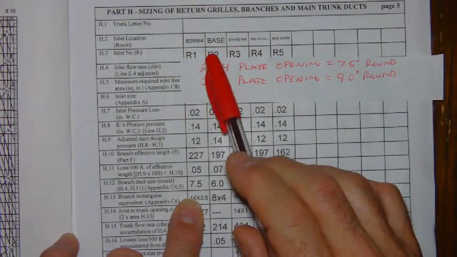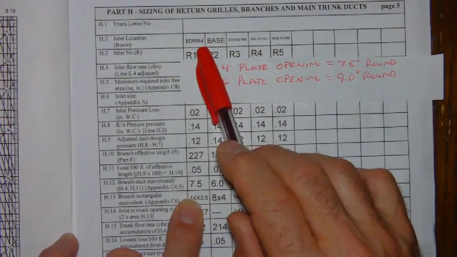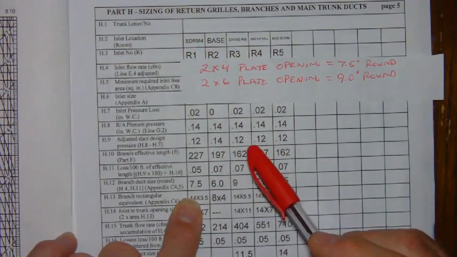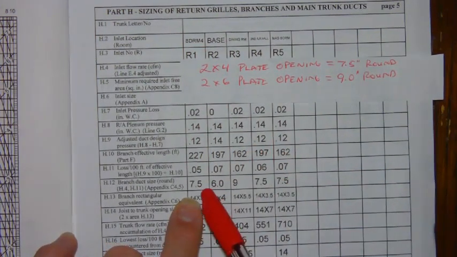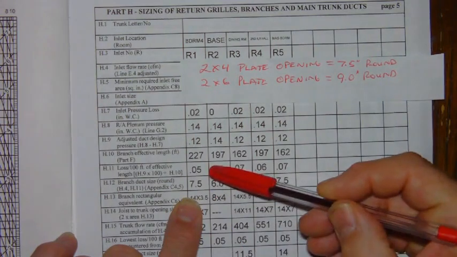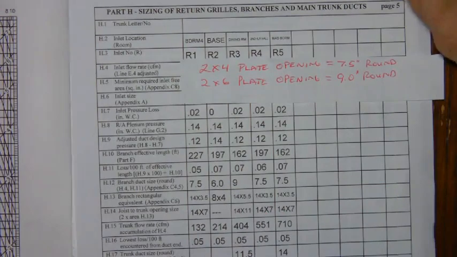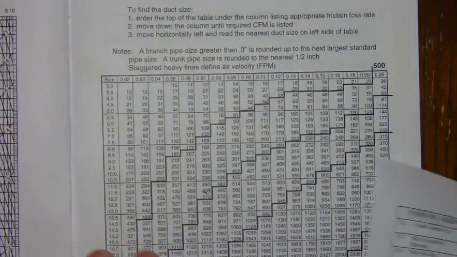Now we know that R1 starts in bedroom 4, and on the second floor we know that that is a 2x4 wall, and therefore the round branch size is going to be 7.5. Now that we know the pressure loss and the duct size, we can establish what the actual air volume is going to be.